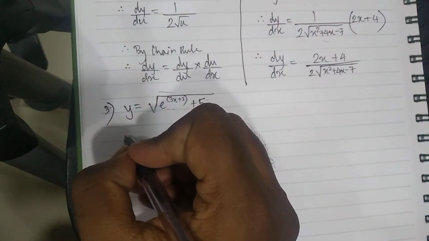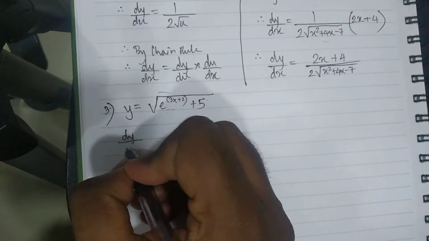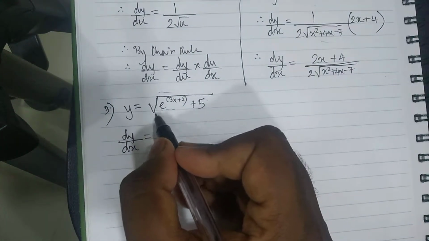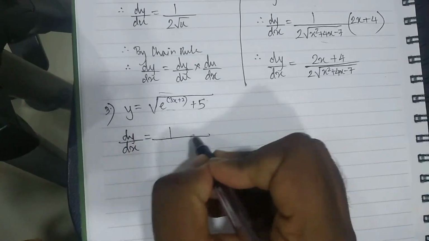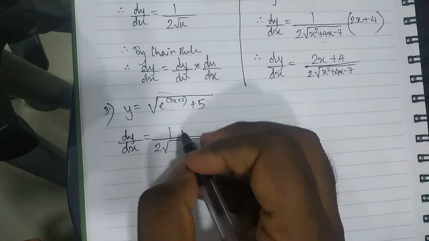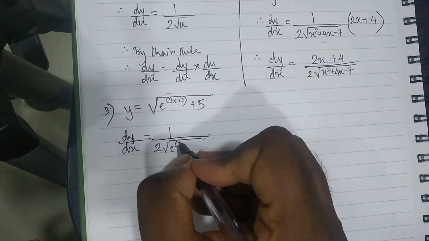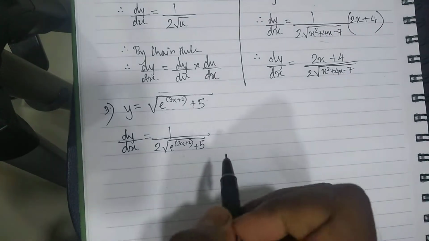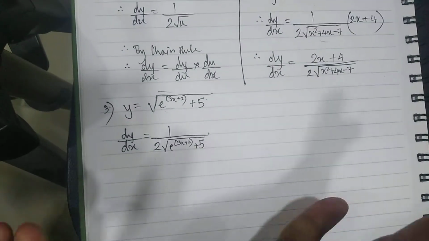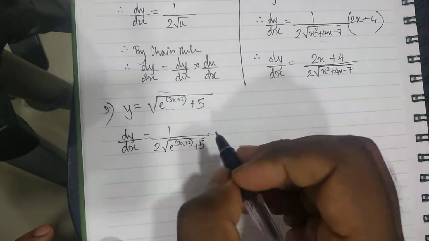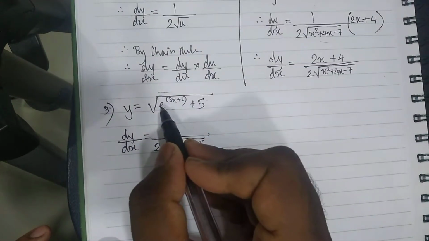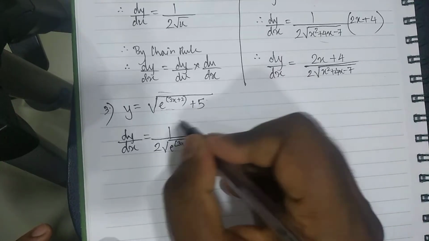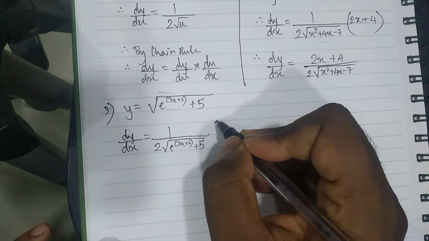Okay, so differentiating y with respect to x, you will get dy by dx equal to the derivative of the outer function. Identify that it is going to be the square root. So the derivative of that is 1 upon 2 root e raised to 3x plus 2 plus 5. Okay, so this is not going to change. The inner function you are going to write as it is. Now you go to the next inner function, which is e raised to 3x plus 2 plus 5. So what am I going to do of that? I'll take the derivative and multiply it with this. Okay, it's important that you put brackets.